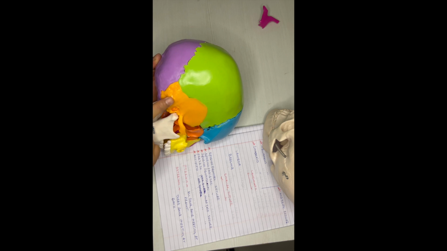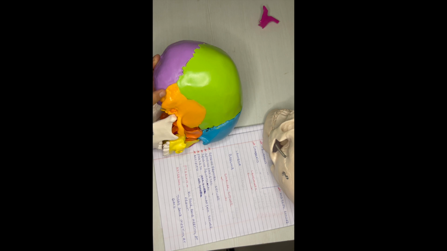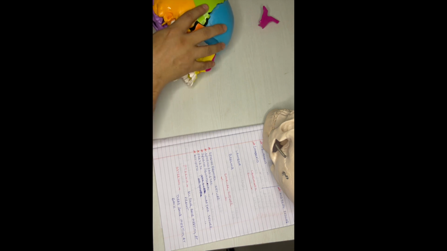When the mastoid process makes the suture with the parietal bone, it is called the parieto-mastoid suture. And when it makes the suture with the occipital bone, this is called the occipito-mastoid suture. So these are two small sutures on the back side. In this way we have seen the five small sutures.